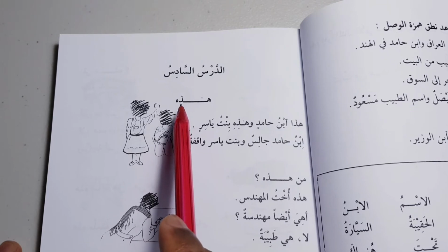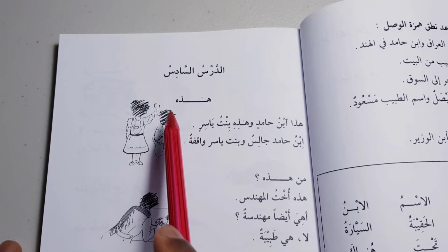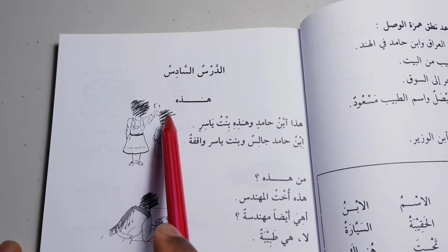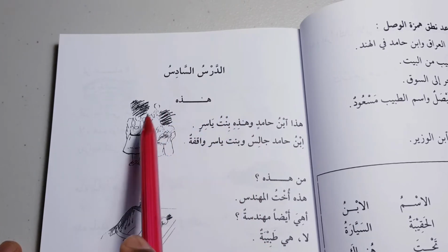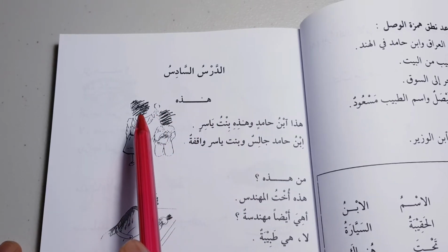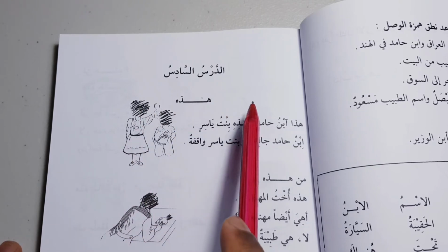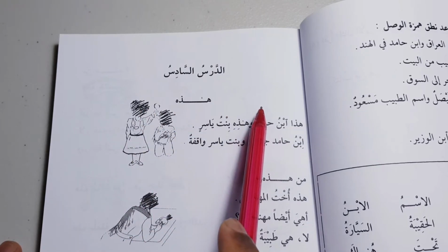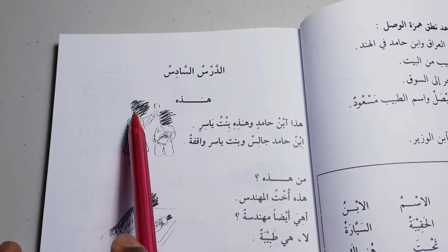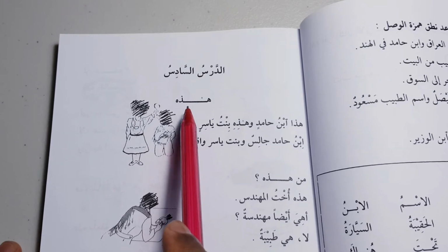We mentioned previously in the first lesson that nouns can be categorized in terms of gender into 2, مذكر or مؤنث. مذكر masculine, مؤنث feminine. طيب, so if we're pointing out objects that are مذكر, we say هذا. If we're pointing out objects which are feminine, we say هذه. So this is what we need to know here.